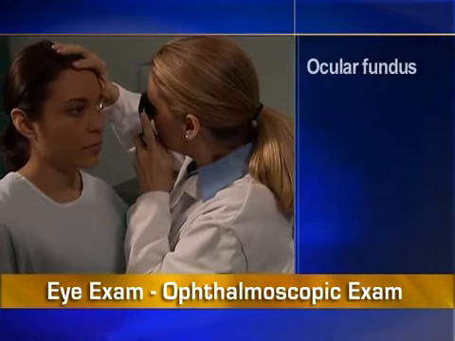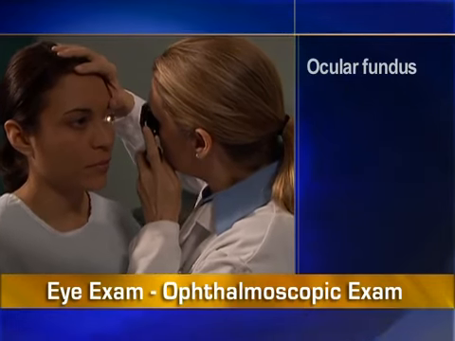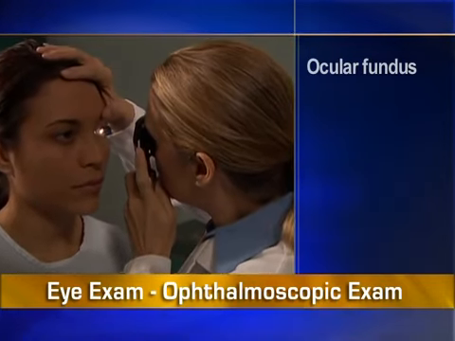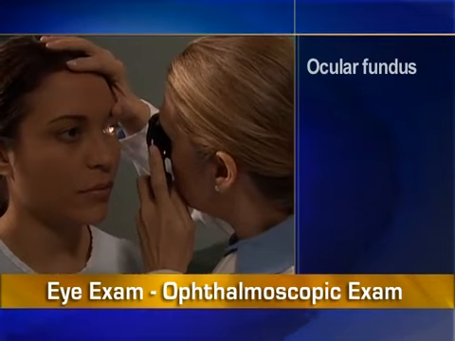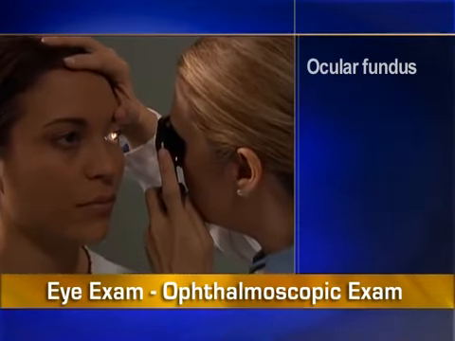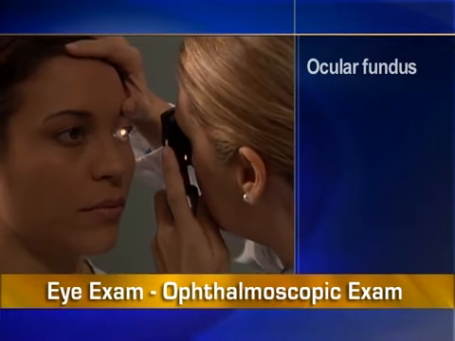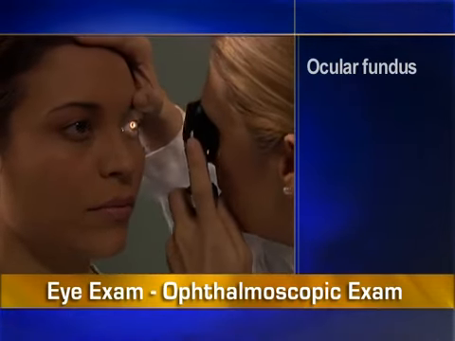Now move in on the 15-degree lateral line until your foreheads almost touch. Adjust the diopter if needed until you can clearly see the ocular fundus. If you both have normal vision, the diopter should be at 0.